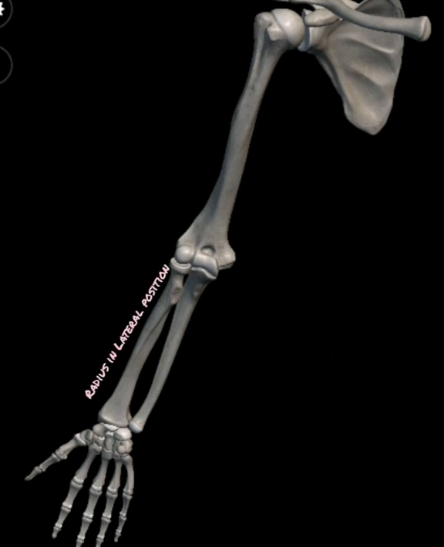The radius is lateral in position and is small proximally, where it articulates with the humerus, and large distally, whereas the ulna is just the opposite: large proximally and small distally. The radius is small proximally and large distally. With this we have talked about the radius and ulna, and we will mainly be focusing on the radius.